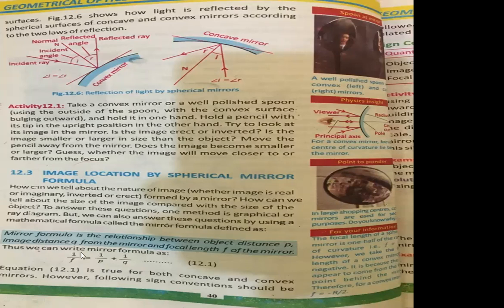Since we are discussing the concave mirror and convex mirror, the formula is the same: 1 over f is equal to 1 over p plus 1 over q, where f is the focal length, p is the object distance, and q is the image distance. Object distance, image distance, and focal length are related with each other by this formula, called the mirror formula. Mirror formula is the relation between object distance p, image distance q from the mirror, and focal length f of the mirror.